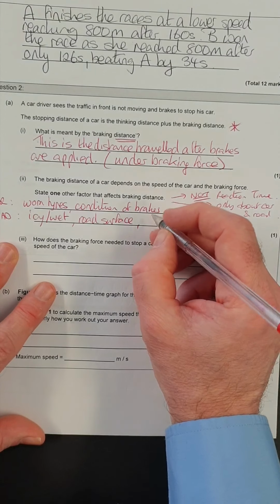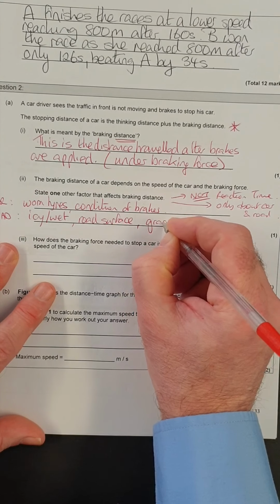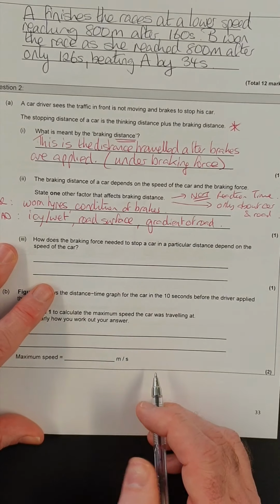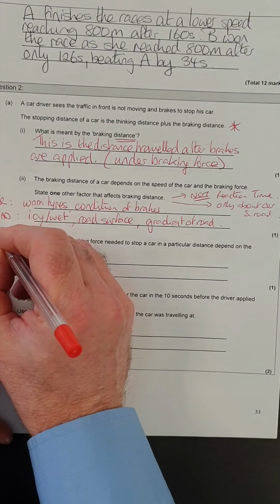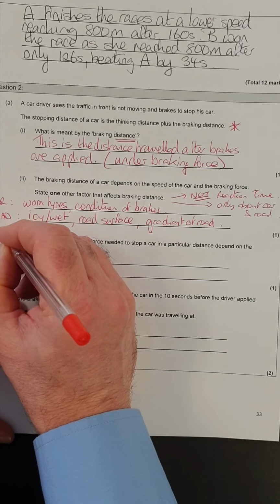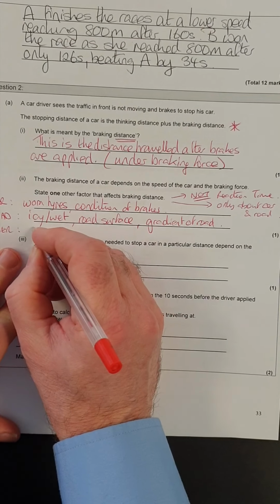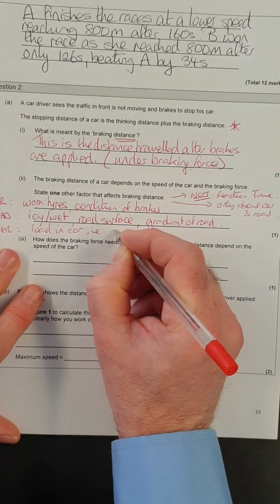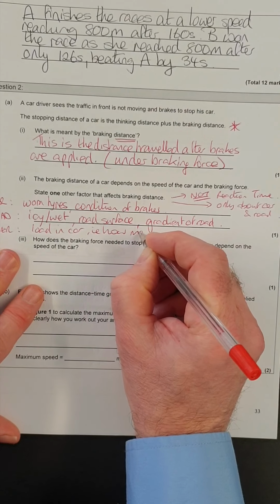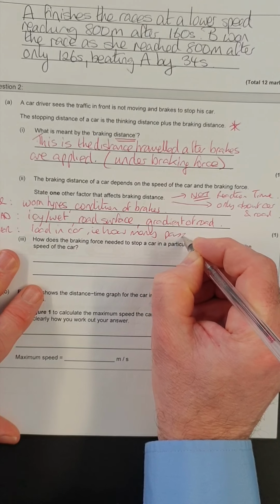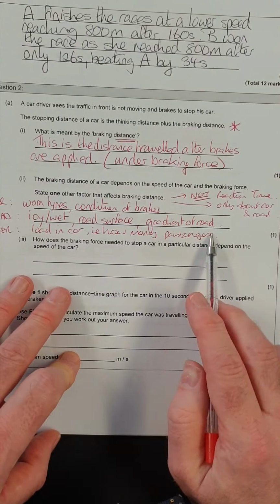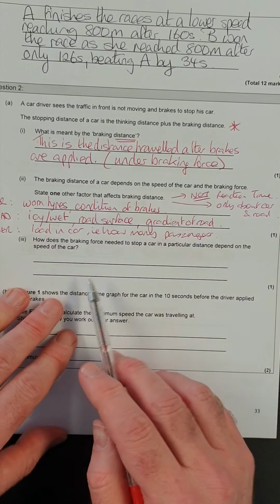We could have the gradient of the road, that is, are we going up or downhill? And then other factors are things like the load in the car. So that is, how many passengers? If we have more passengers, more bags in the car, it's going to take longer to stop.